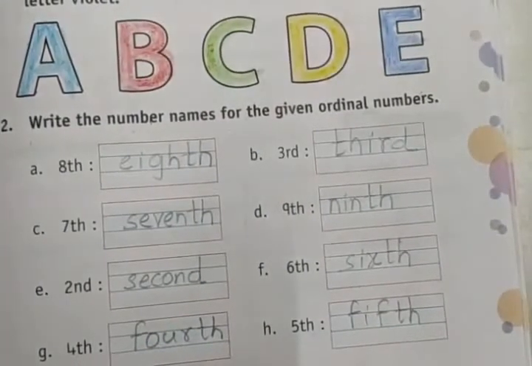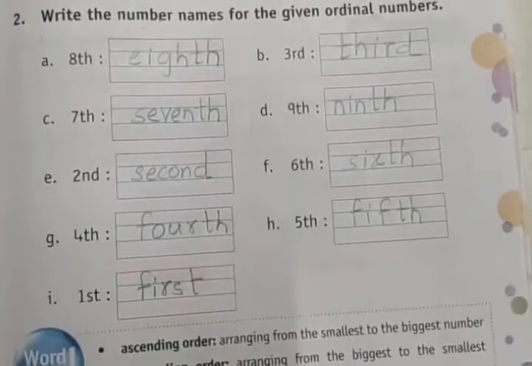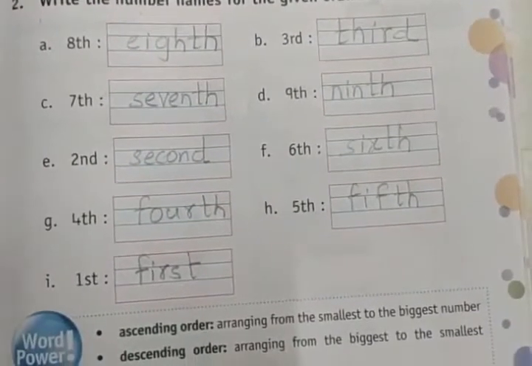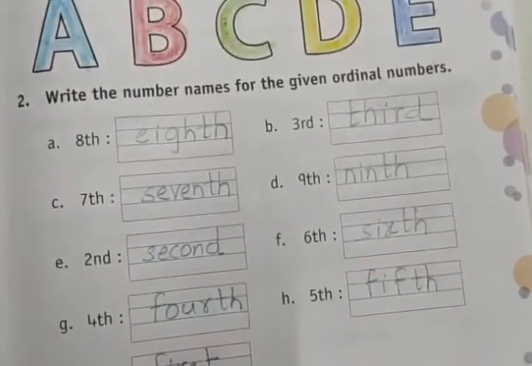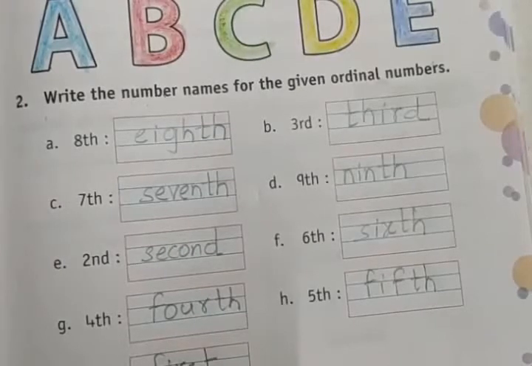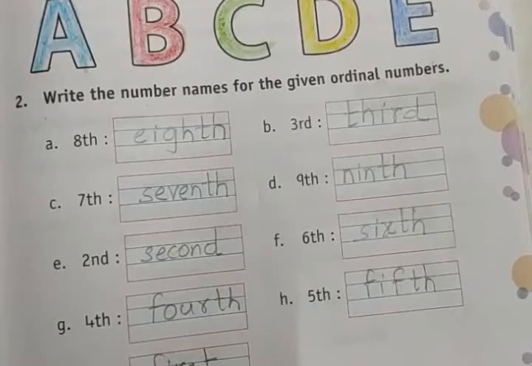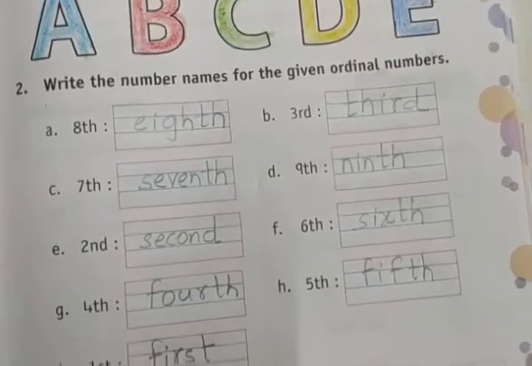8th, 7th, 3rd, 9th, 2nd, 6th, 4th, 5th and 1st. First, second, third, fourth, fifth, sixth, seventh, eighth, ninth, tenth. Like this we need to say.